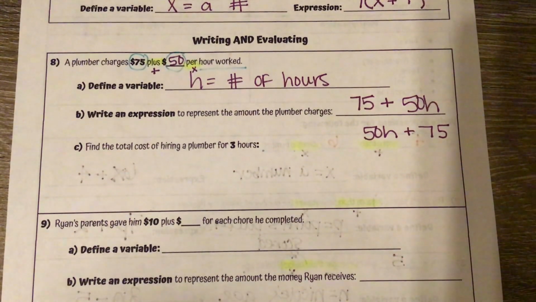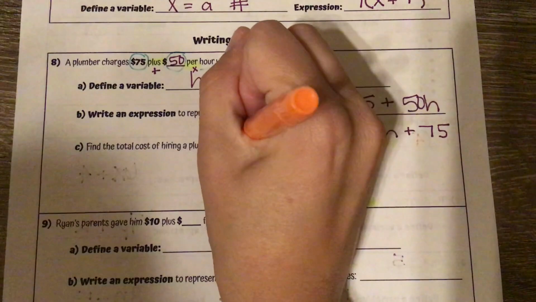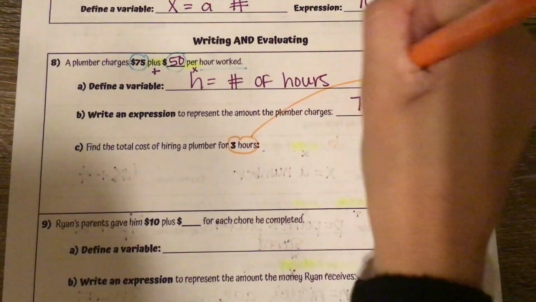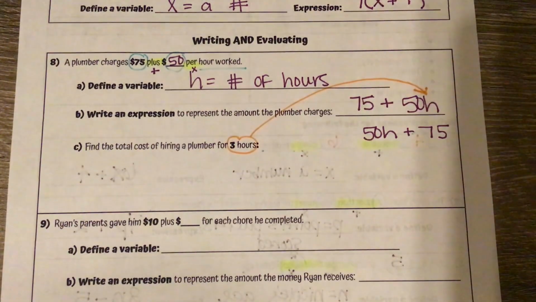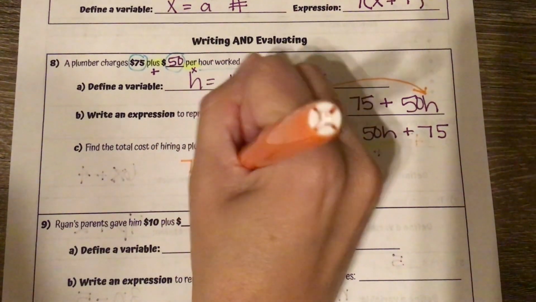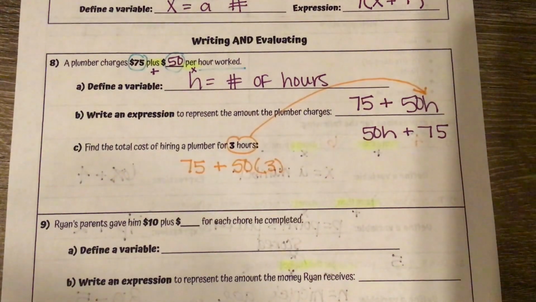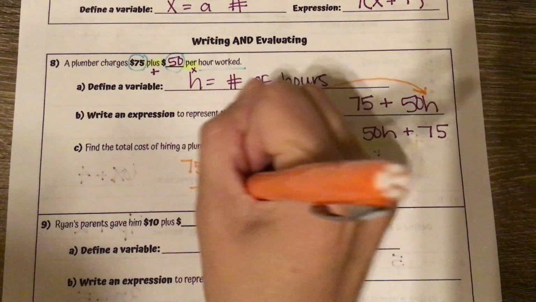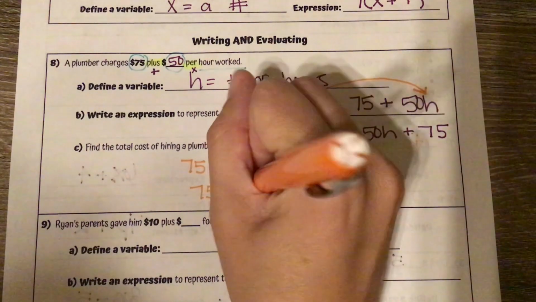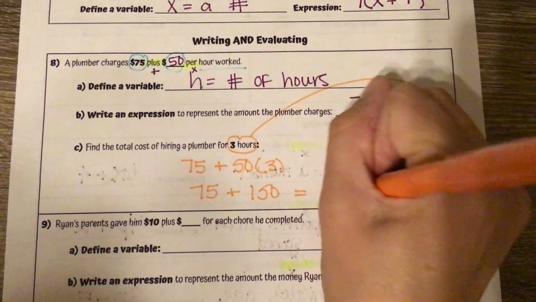And then for part C, find the total cost of hiring a plumber for 3 hours. So I'm taking this 3 hours and I'm plugging it in for the H in that expression. So 75 plus 50 times what if H equals 3? So 75 plus 50 times 3 is 150, or 75 plus 150 is $225.